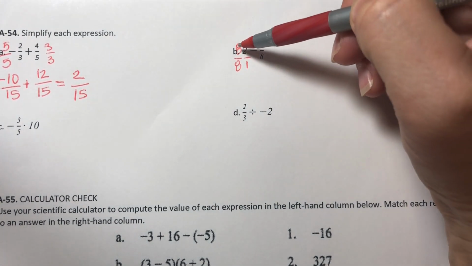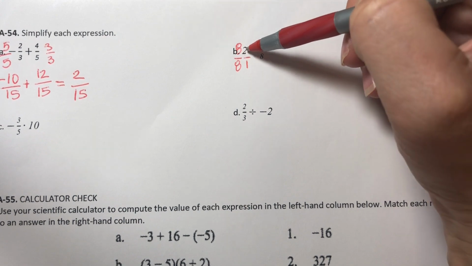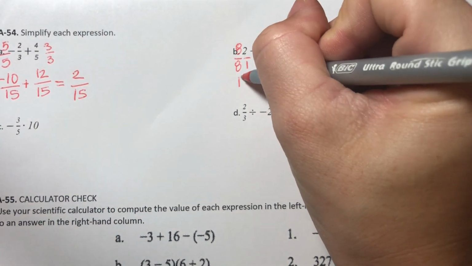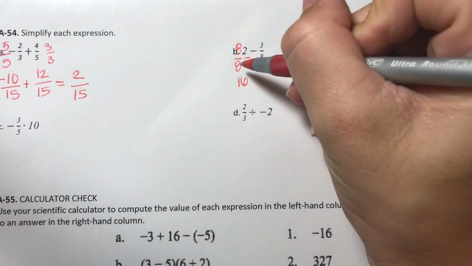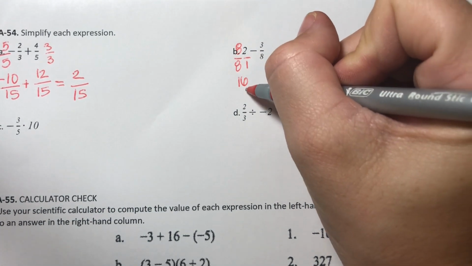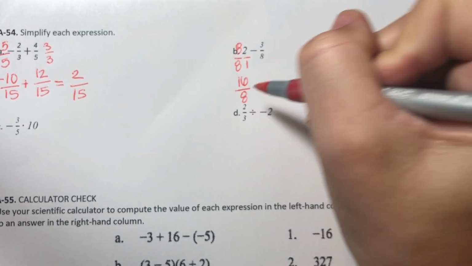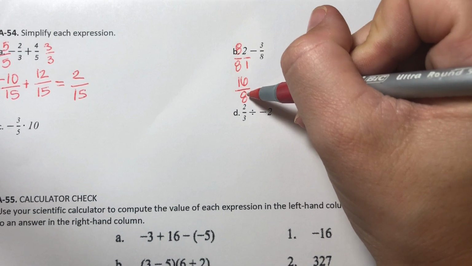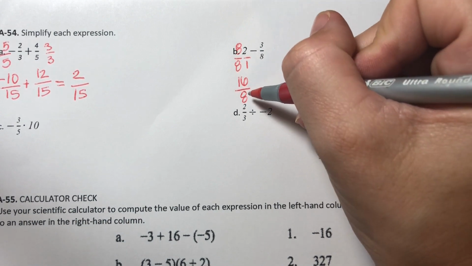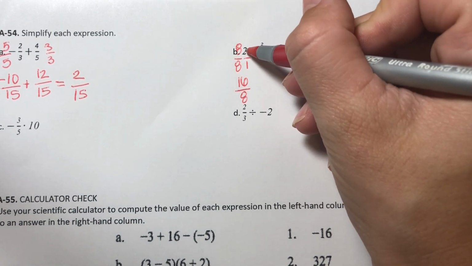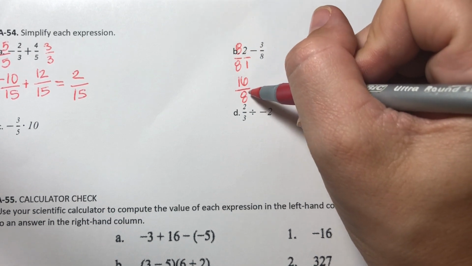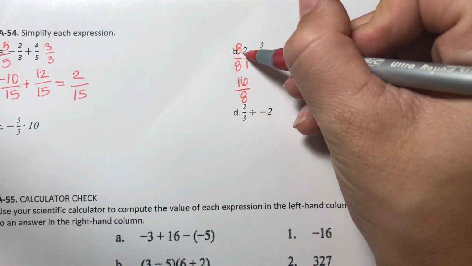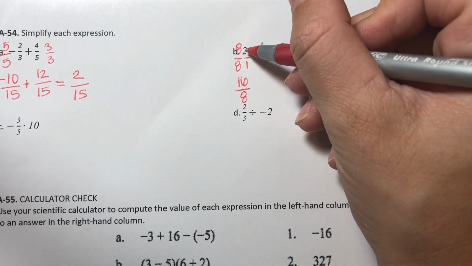So now multiply straight across. So 8 times 2 gives us 16, and 8 times 1 is 8. So we end up with 16 over 8. And you think about it this way: 16 divided by 8 is 2. So all we did was change this so that we had a denominator of 8. We didn't actually change the value of it.